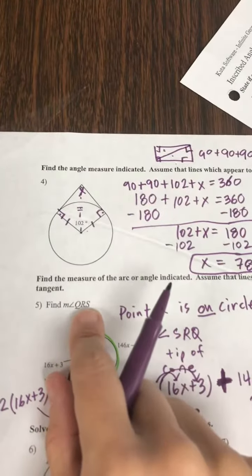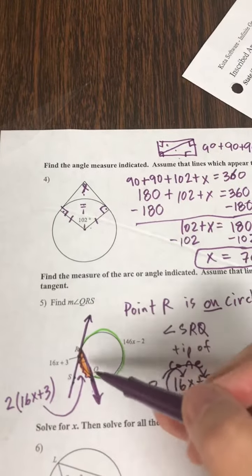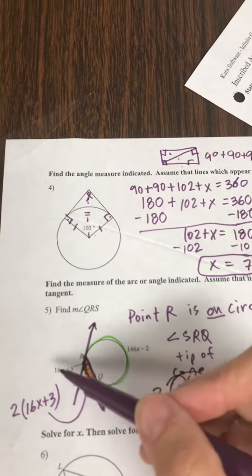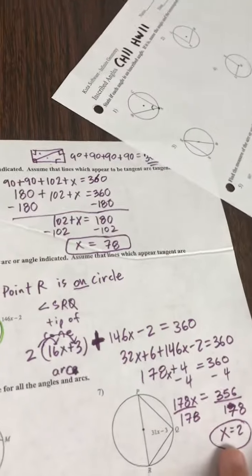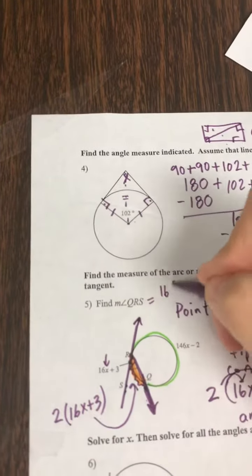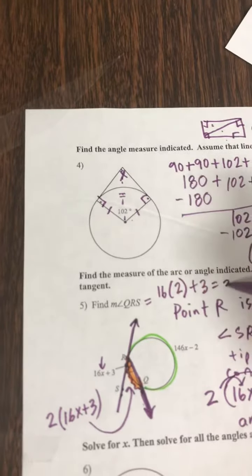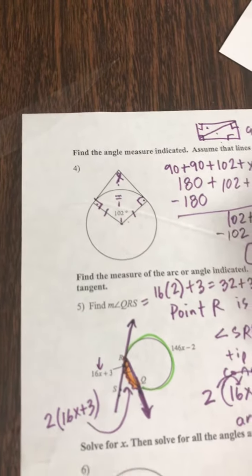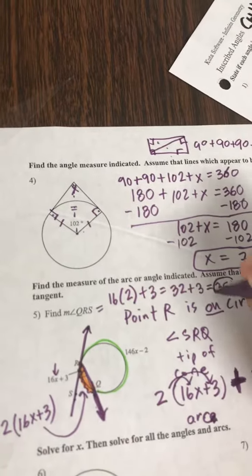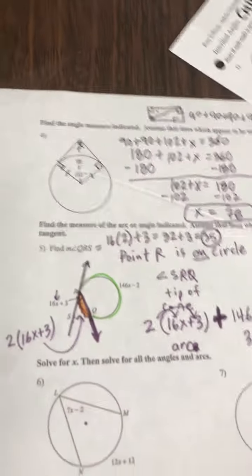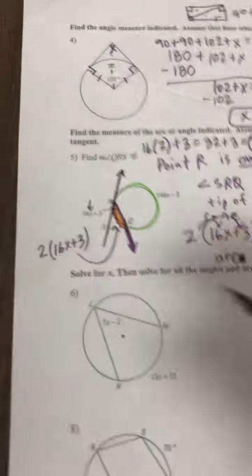Now they asked, please, could you solve for QRS? So angle QRS is this expression. So now I've solved for the mystery of the x. It's the number 2. So I'm just going to plug that in there. So it's 16 times the number 2 plus 3. So 32 plus 3 makes 35. Bam. Sweetness. Okay, next question.